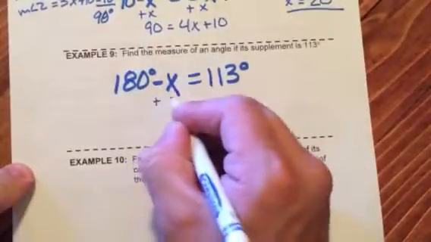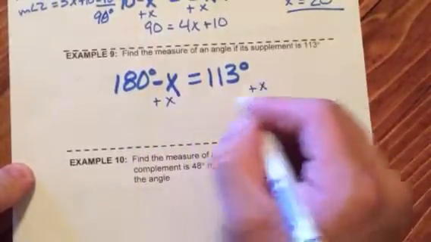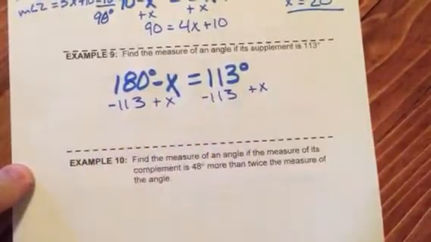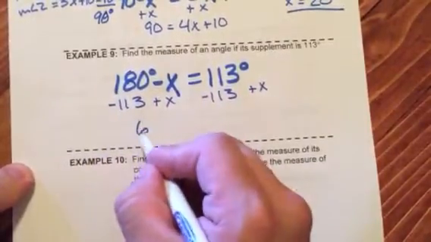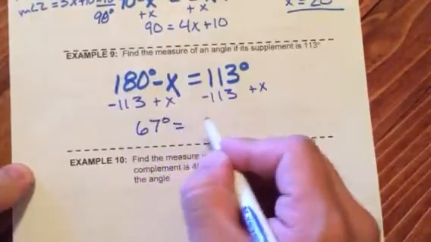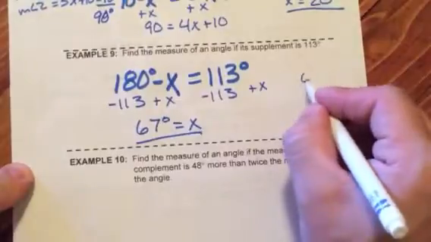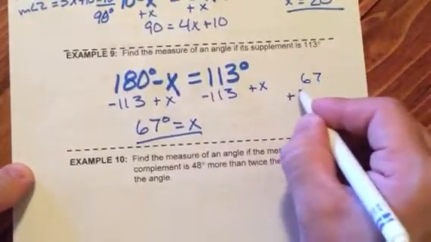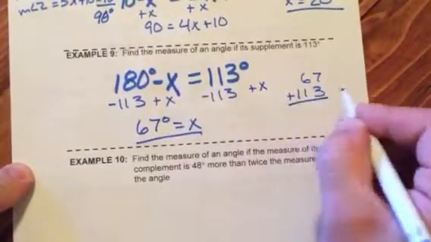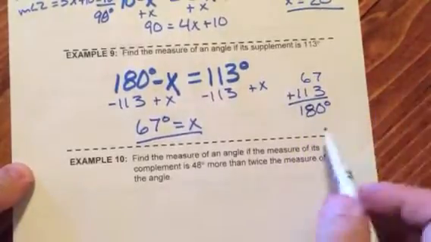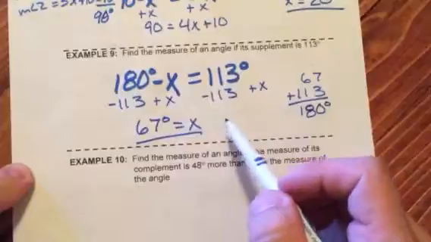And to make my life simple, I'm going to add x to both sides. I'm going to subtract 113 from both sides. And I would say that 67 degrees equals x. And that would be my answer, as 67 plus 113 would give me 180 degrees, which proves that they are supplements.